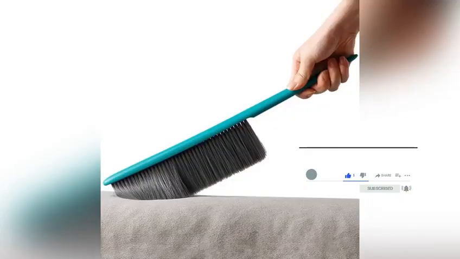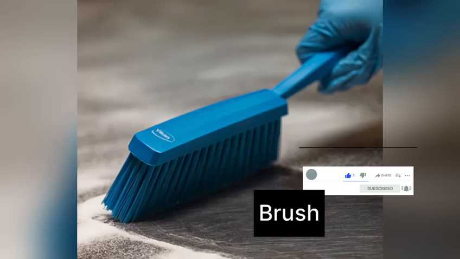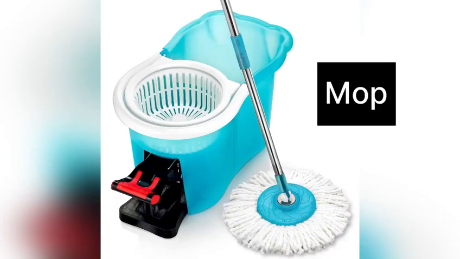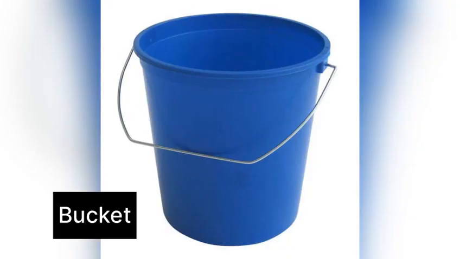Today you will learn the cleaning tools vocabulary. So let's start. This is a brush. This is a mop. This is a bucket.